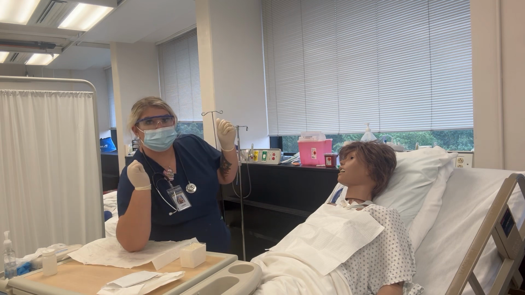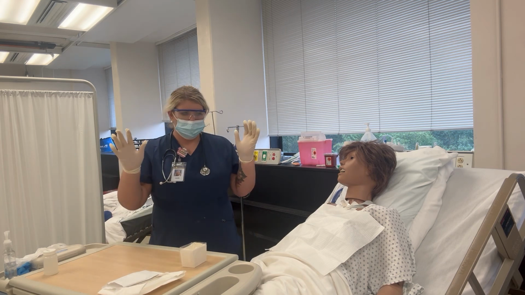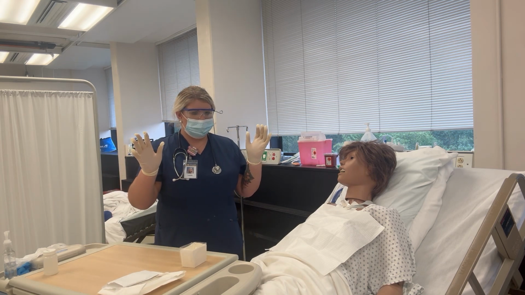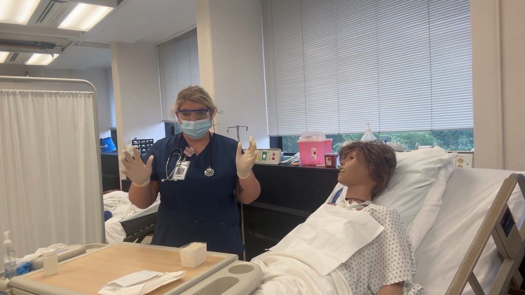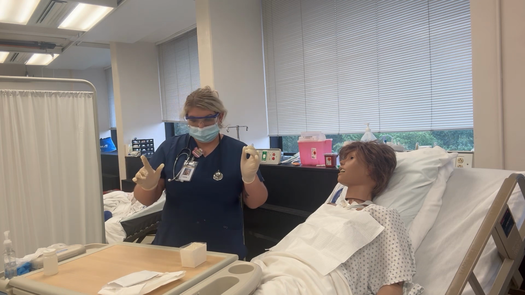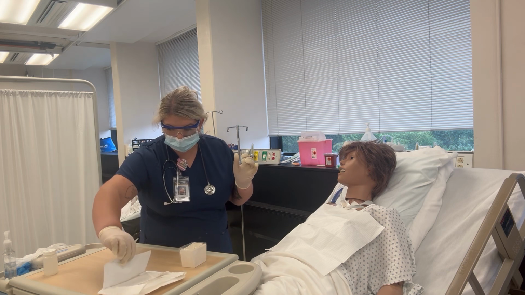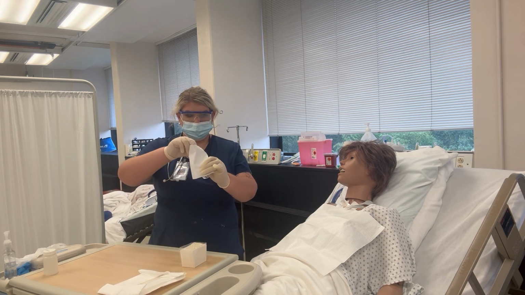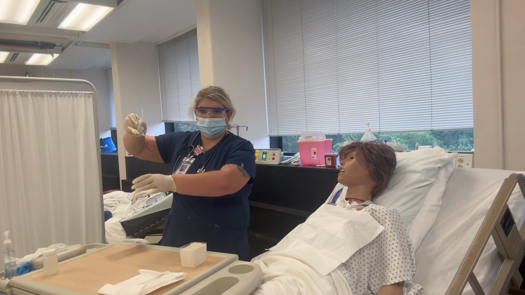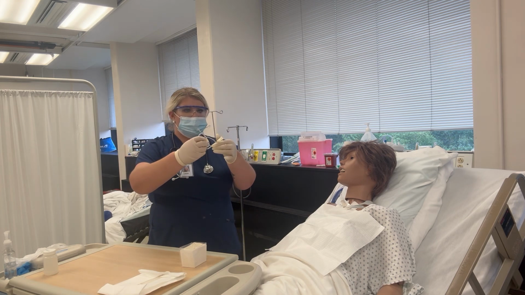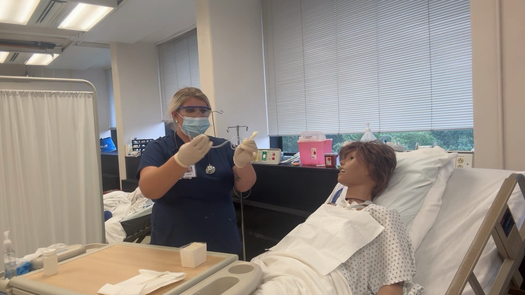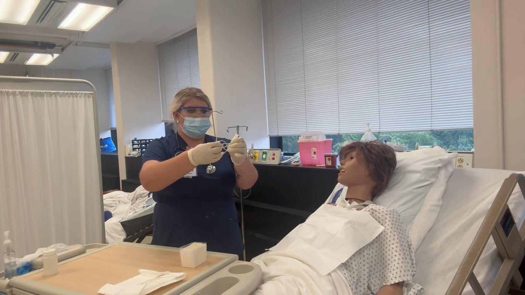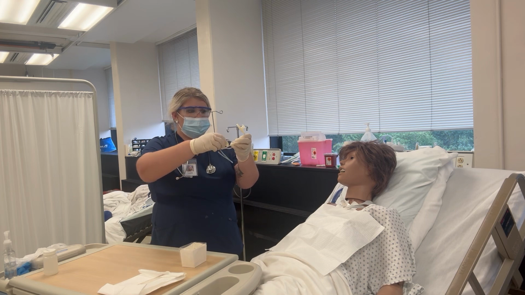Then we're going to move this out of the way. And then we're going to go ahead and begin suctioning. We're going to go ahead and take out the catheter, making sure to keep our hands above so we're not breaking sterile field.